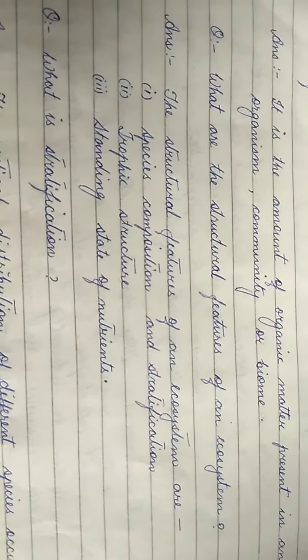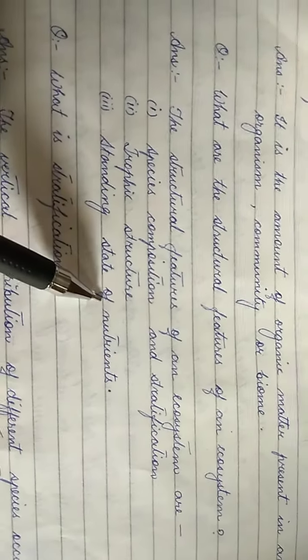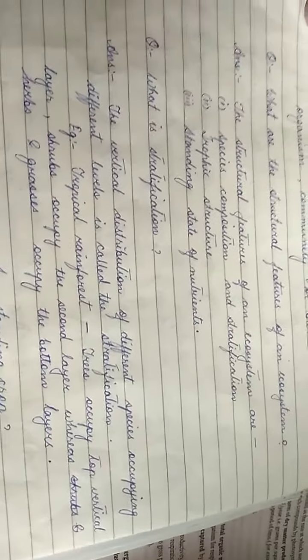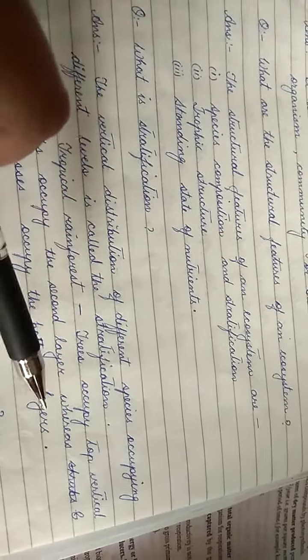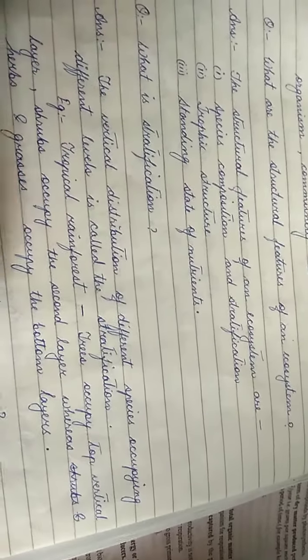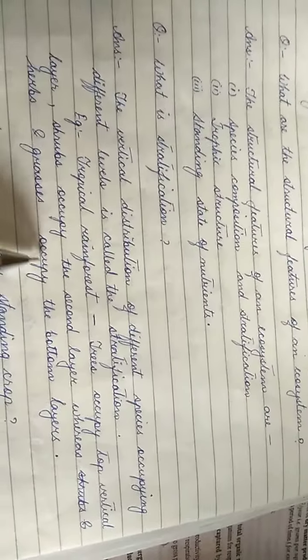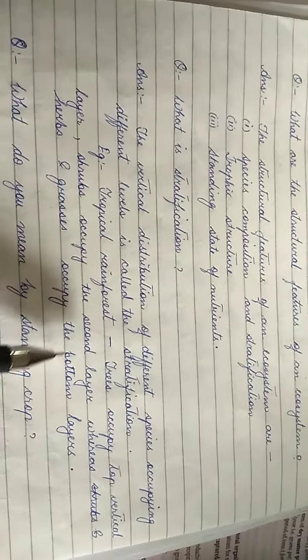Next, what are the structural features of an ecosystem? The structural features of an ecosystem, we can say, are species composition and stratification, trophic structure, and standing state of nutrients. Okay. What is stratification? In any forest, you can see trees, shrubs, herbs, grasses, etc. They are in different layers. So these layers which are formed are known as what? Stratification. Trees occupy the top vertical layer, shrubs occupy the second layer, whereas herbs and grass occupy the bottom layers. So this is known as stratification.